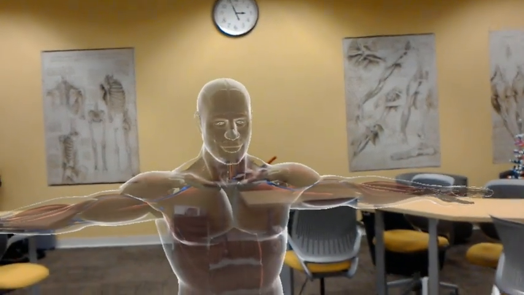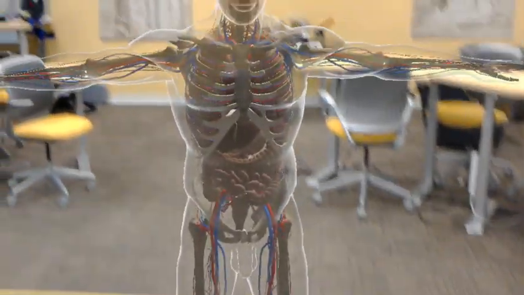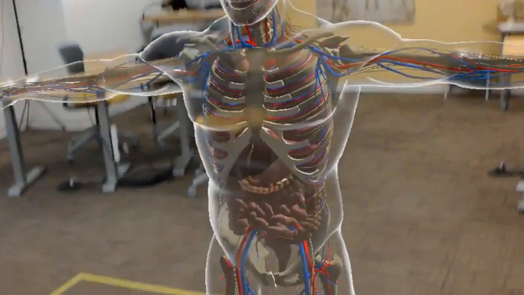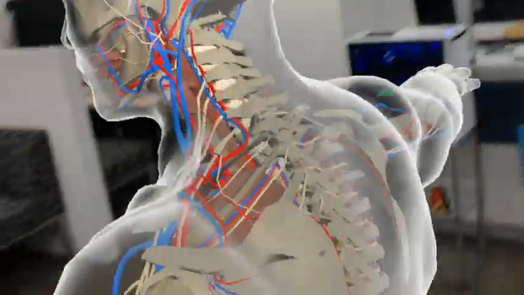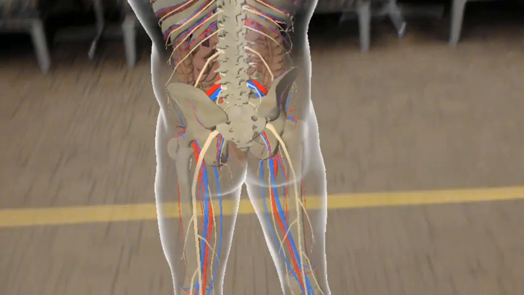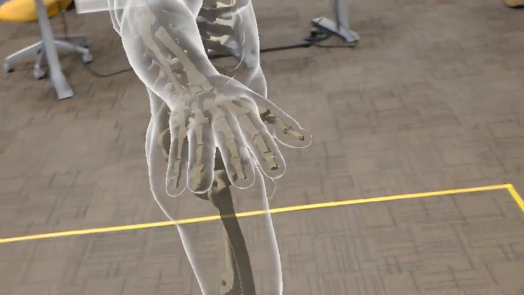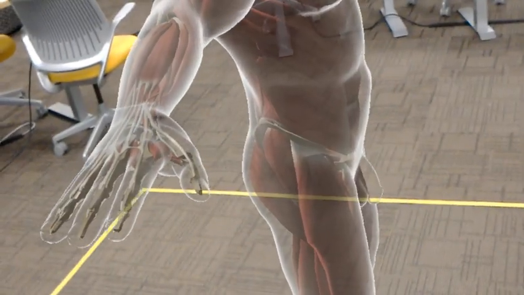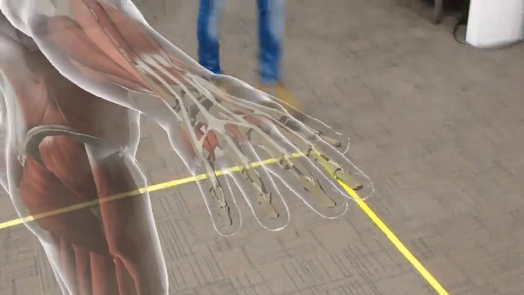Next. Using HoloLens, we can explore whole biological systems individually or together. In the skeletal system, we can see the individual bones of the arm and how they connect to the muscles. And we can see the muscles of the face and how they control our expressions.